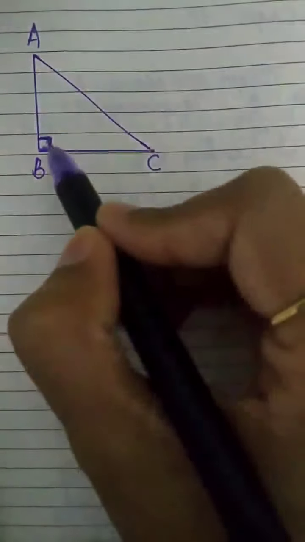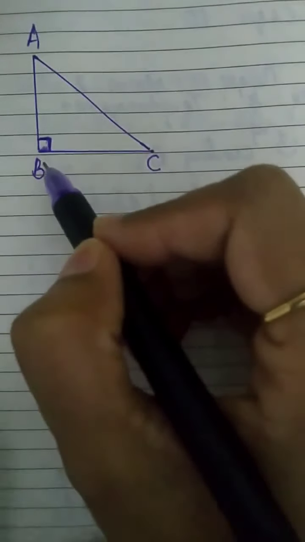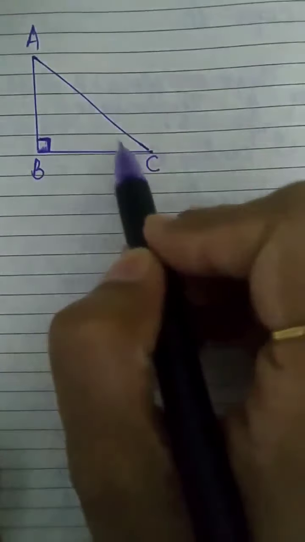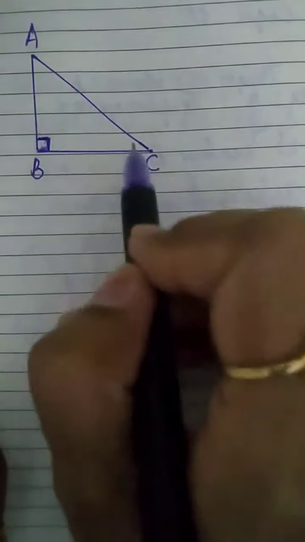Now, when I take angle B as 90 degrees, we have learnt about triangles. We have come from the basics of triangles. We know that the other two angles, if you add them, will be 90. That is, the other two angles are acute angles. They both are acute angles. So angle A and angle C are both acute angles.